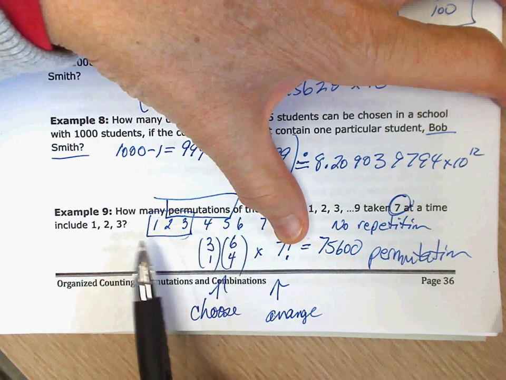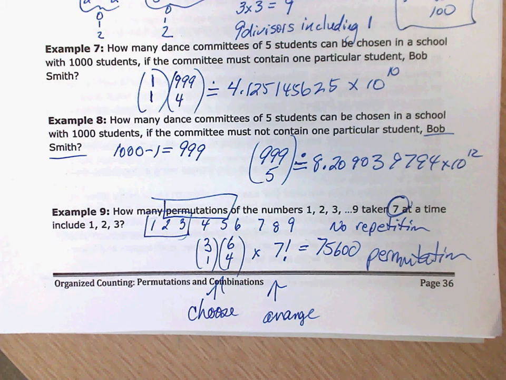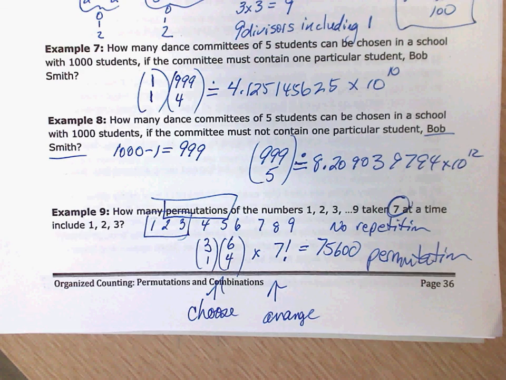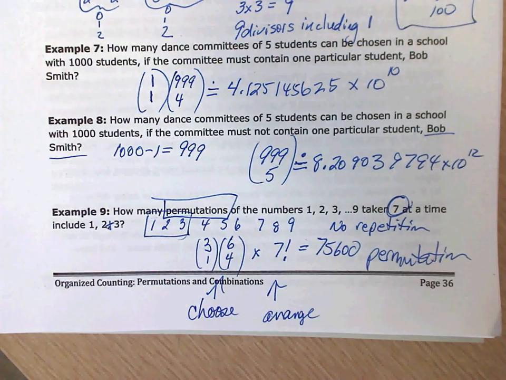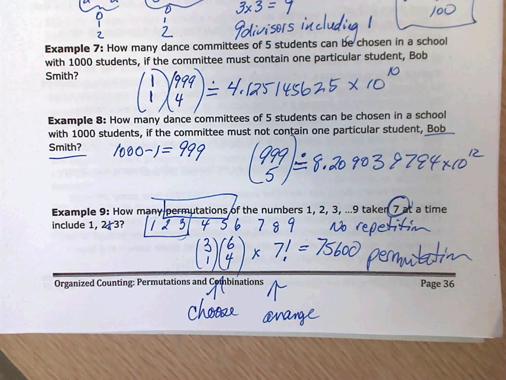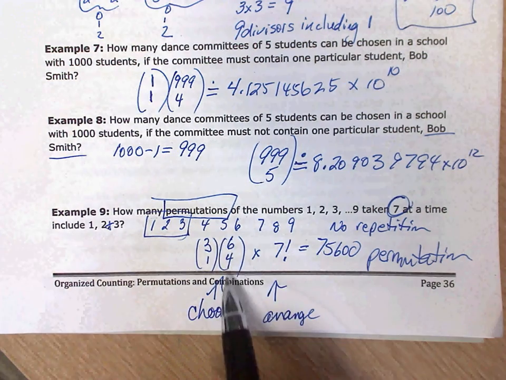Good. Yes. By include 1, 2, 3, does it include 1 or 2 or 1 and 2? There should be an and in there. It should be an or, right? We want all 3. We want 1 and 2 and 3. Oh, I see. Okay. Or means either or. What if it's or? Are we gonna go there? No. I'm trying to get the idea you choose first and arrange later.